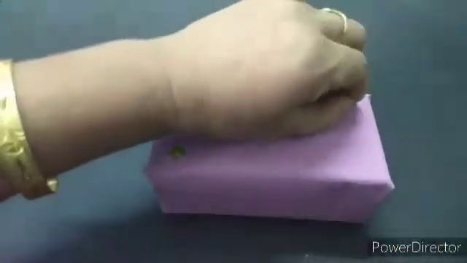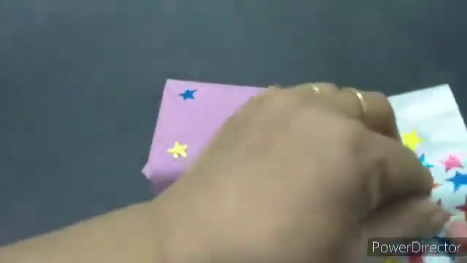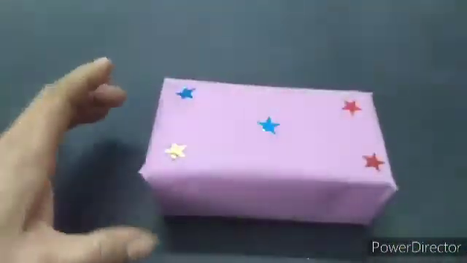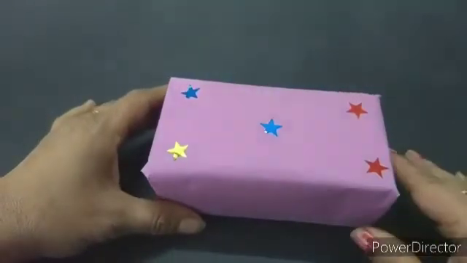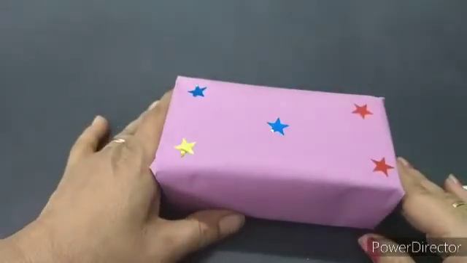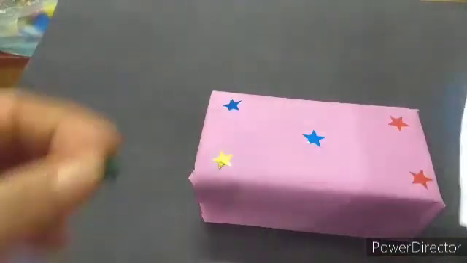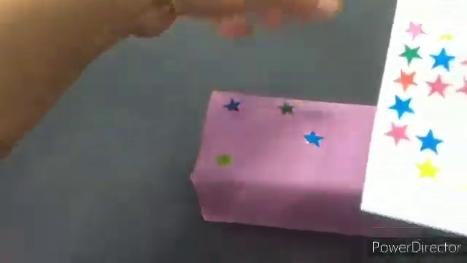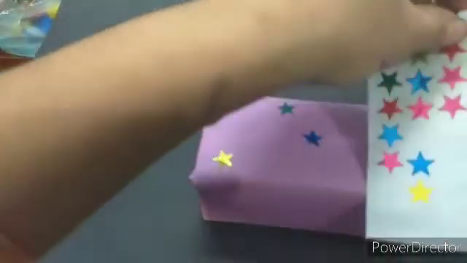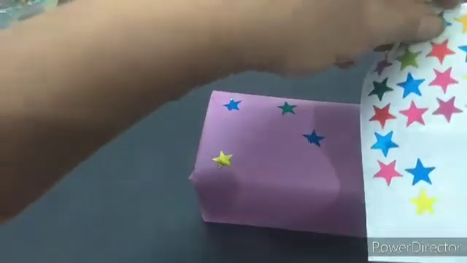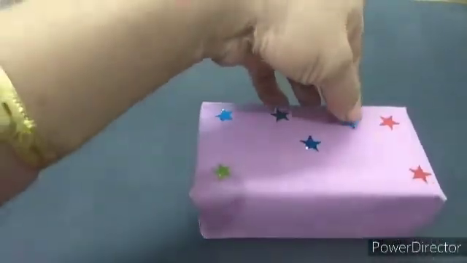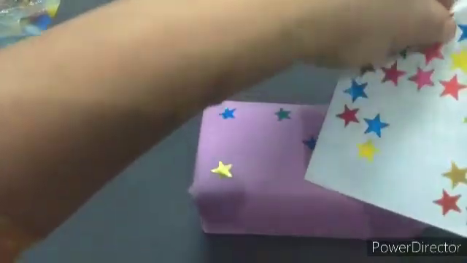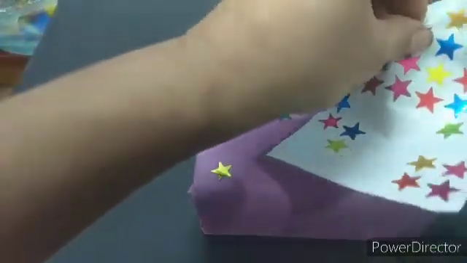ऐसे स्टार्स लेके हम see children, isn't it looking very nice? We will decorate this box with these stars. ऐसे लेंगे और फिर उसके ऊपर ऐसे स्टार्स को हम लगाएंगे.